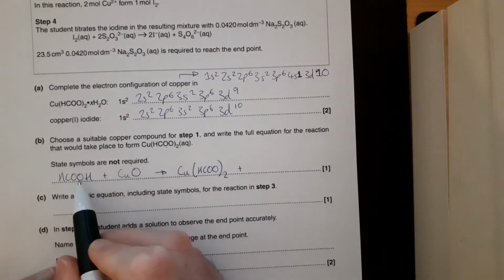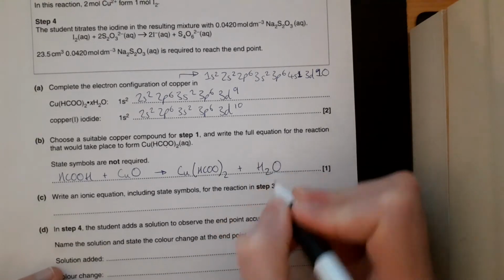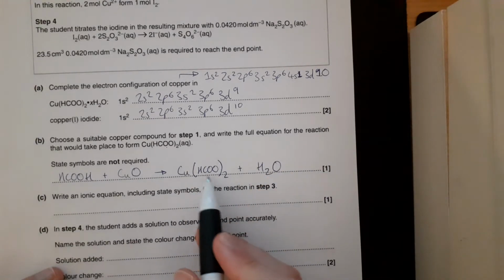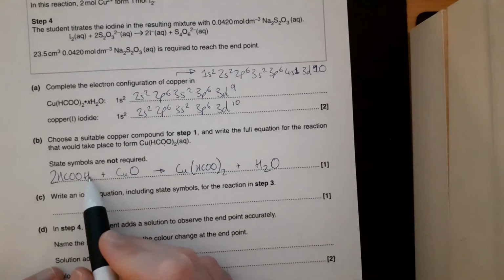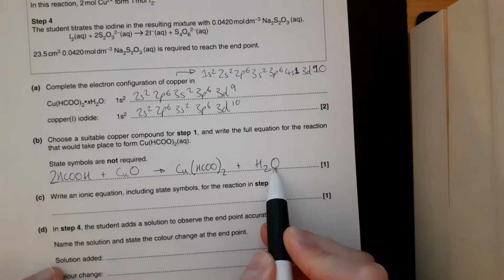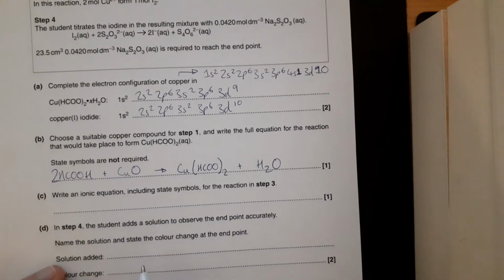And if we've got an acid, copper oxide, a base, it's going to make a salt and it's going to make water, right? And then we've got 2 of this ion, so we're going to have a 2 here. And then we lose the 2 hydrogens and the 1 oxygen to go make the water. Okay. We don't need state symbols, so that's fine.